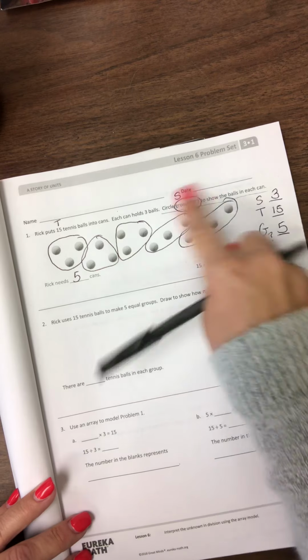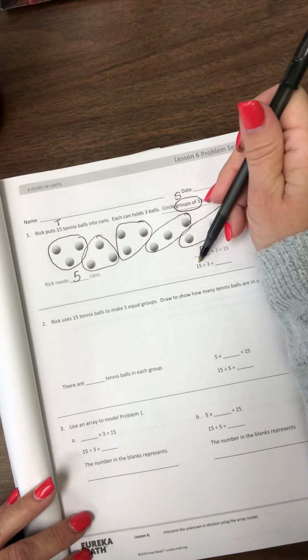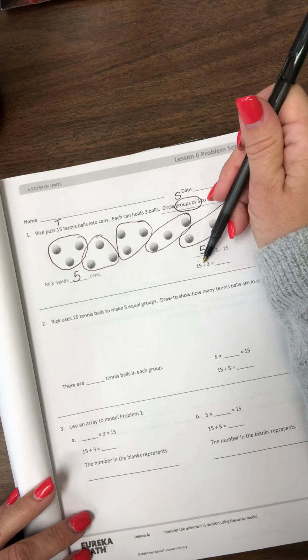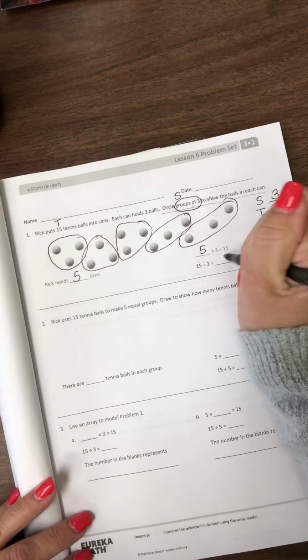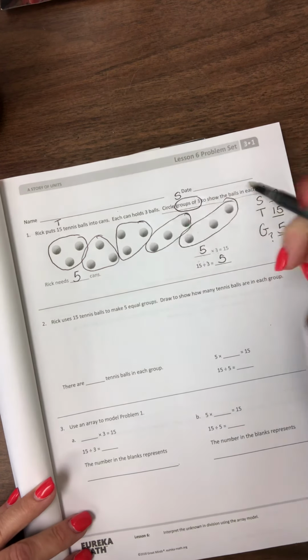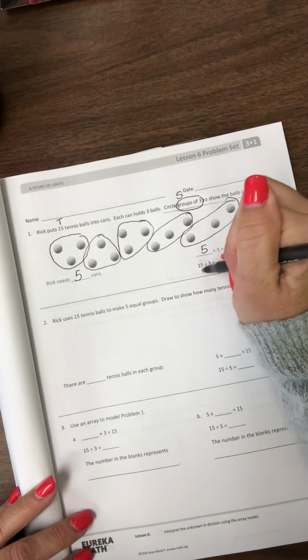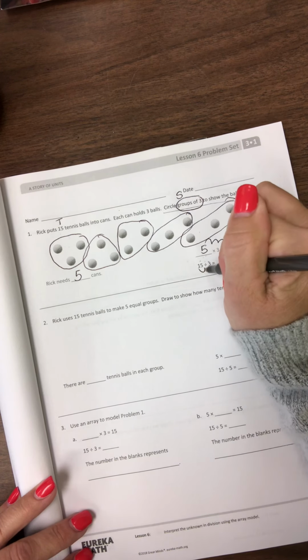And then the other way, if we flip it around, you're going to notice that the numbers go backwards. Watch. In other words, if I had 15 tennis balls and I sorted them into groups of 3, I ended up with 5 groups. You should notice that this is just this backwards. Look, 5 times 3 is 15. 15 divided by 3 is 5.